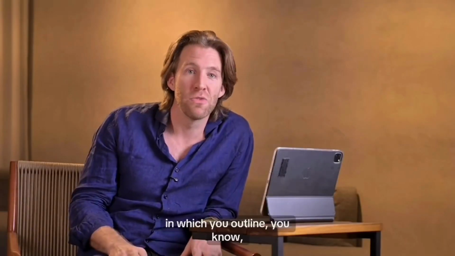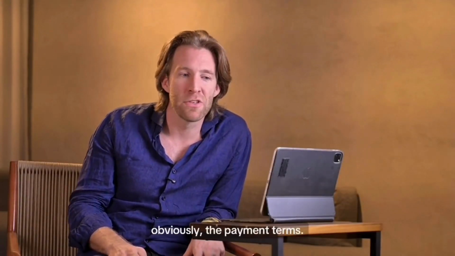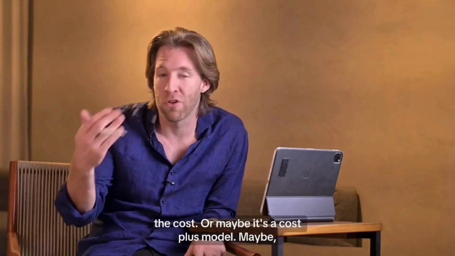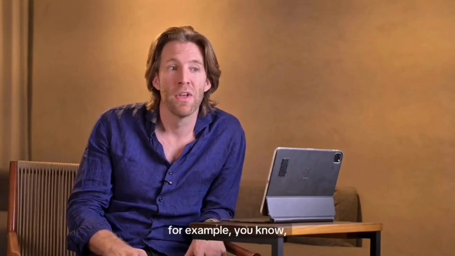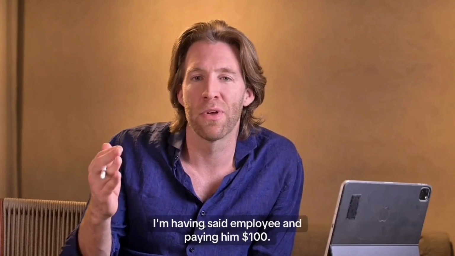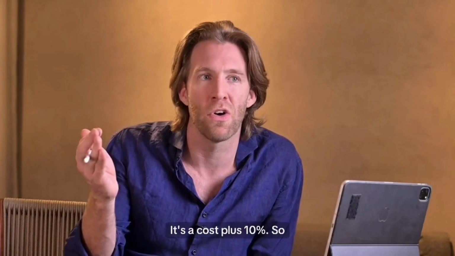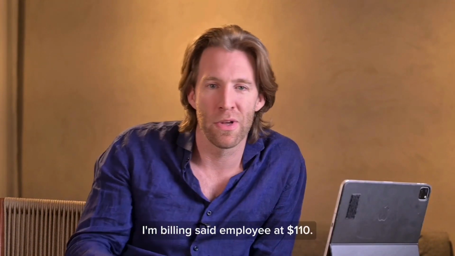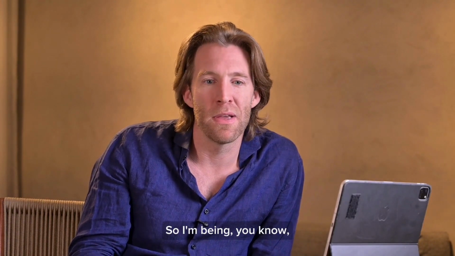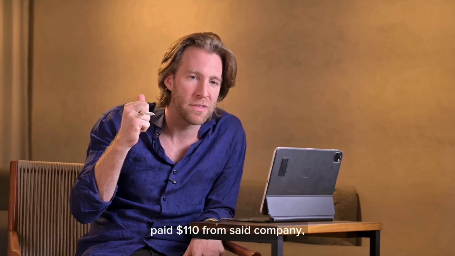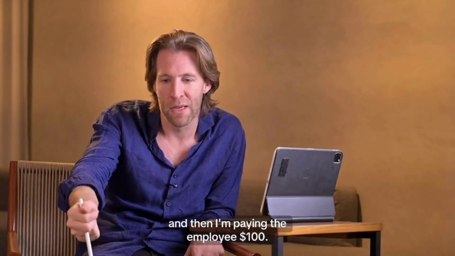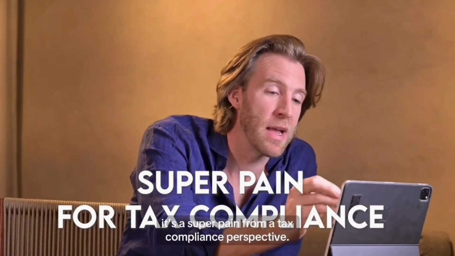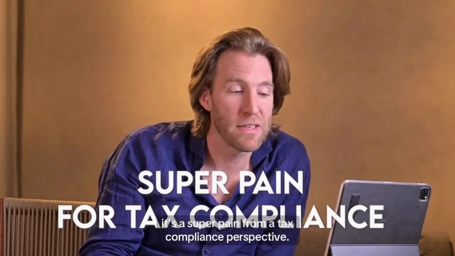in which you outline, obviously, the payment terms, the cost, or maybe it's a cost plus model. Maybe, for example, I'm paying said employee $100, it's a cost plus 10%. So I'm billing said employee at 110. So I'm being paid 110 from said company, and then I'm paying the employee $100. So as you can see, it's a super pain from a tax compliance perspective.